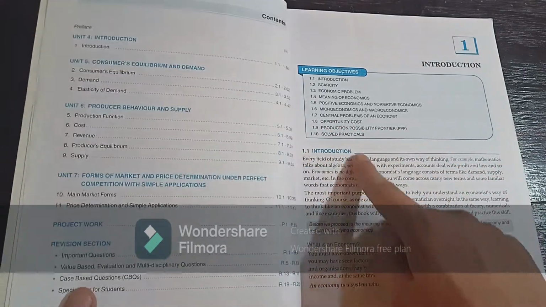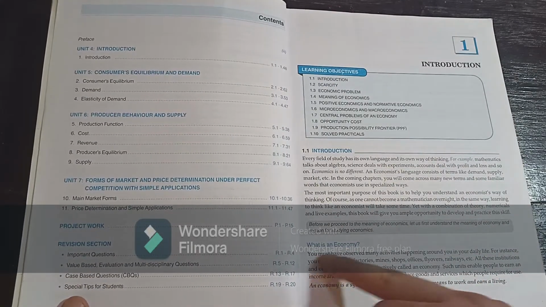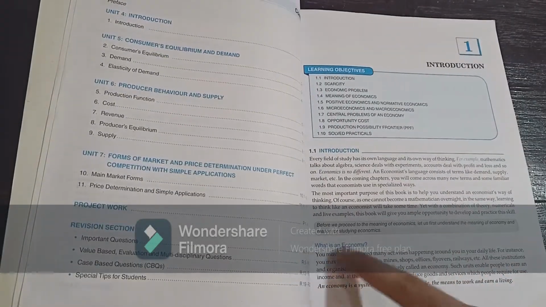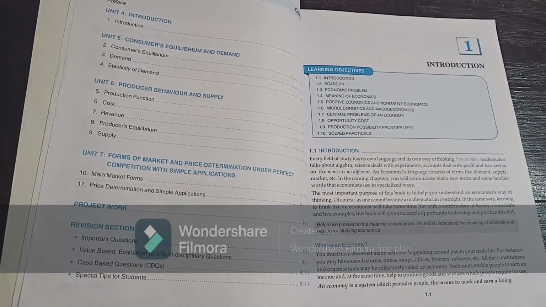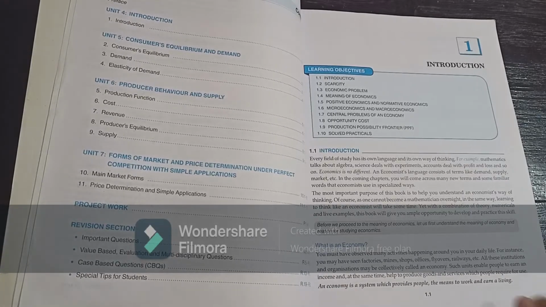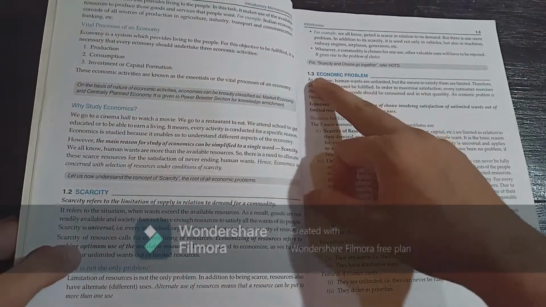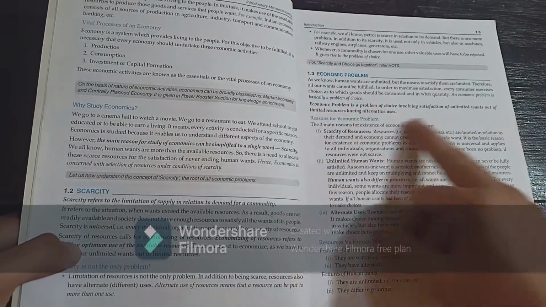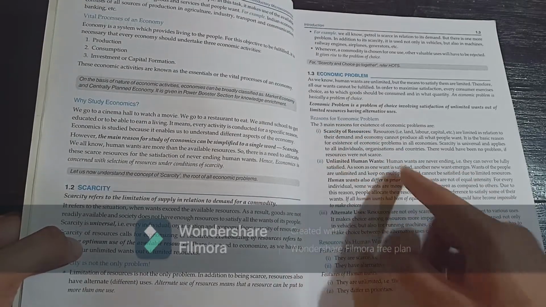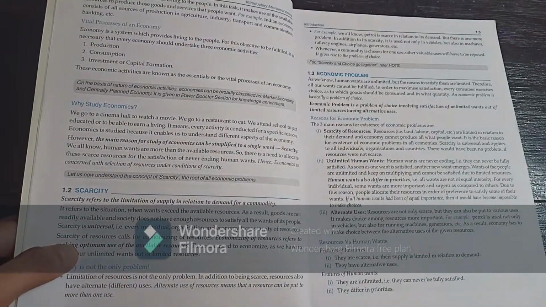Firstly we have introduction, what we have to read in this chapter, what is microeconomics, what is an economy. Here is the definition in bold words. Then we have what is an economy, the definition is given in bold letters. In this book all the definitions are bold. Then we have economic problems, its definition, reasons of economic problem: scarcity of resources, unlimited human wants, alternate uses. These are the 3 points given in bold letters.